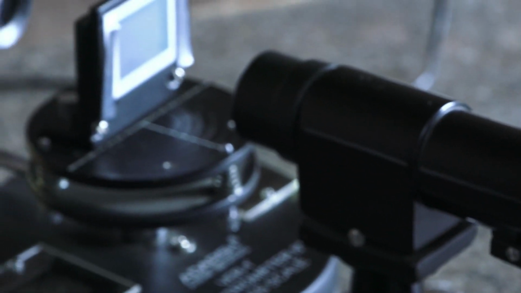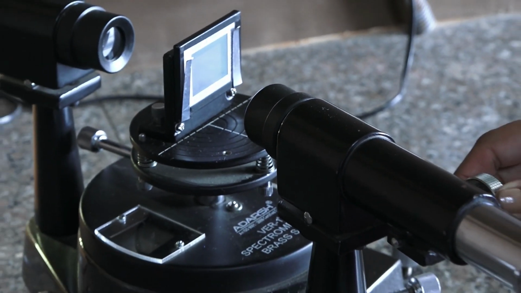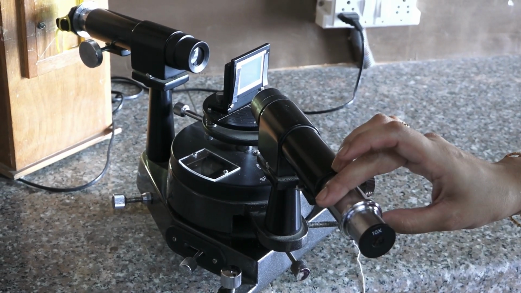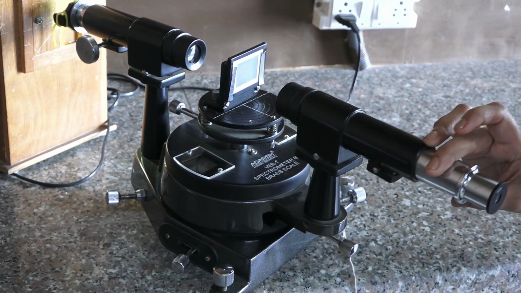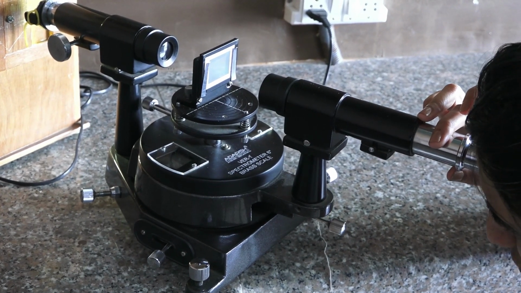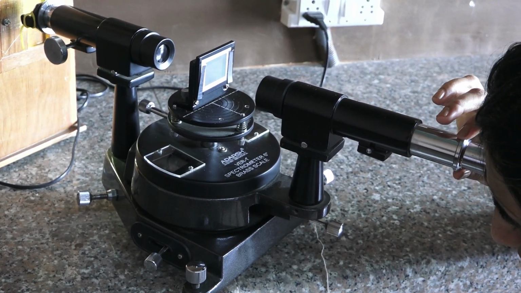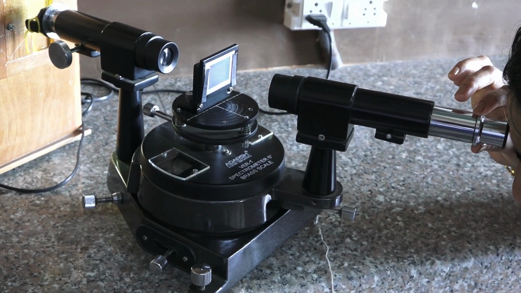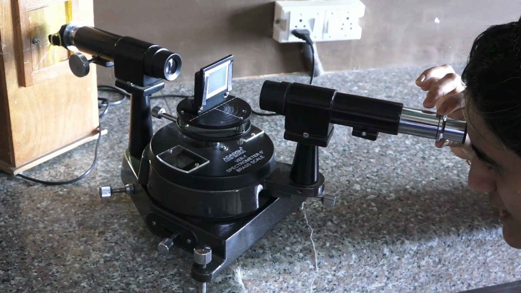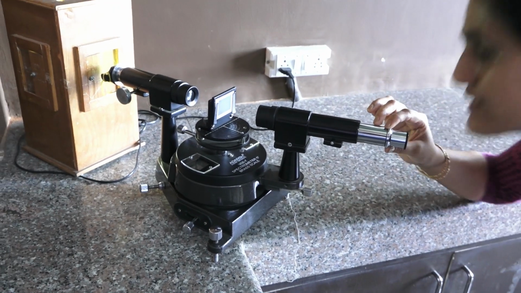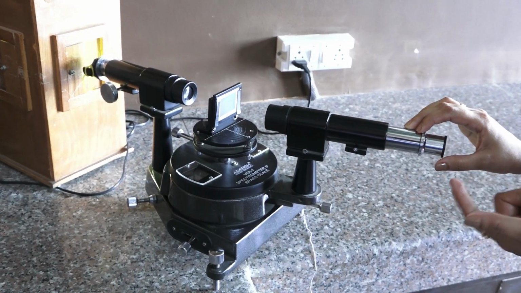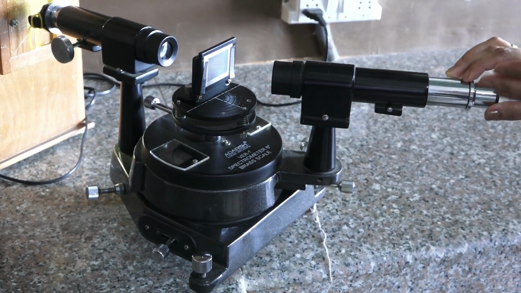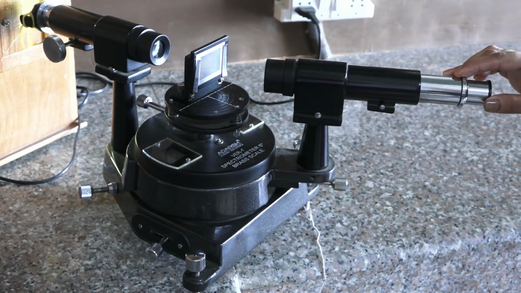So accordingly, I will take three readings on the left hand side, one for violet, second for yellow, third for red. Then in the second part, I will move my telescope back to the central image, that is the white light image, and then rotate my telescope towards the right hand side, and on the right hand side again I will fix my telescope on the violet line. Repeat the same process as I have explained for the left hand side, and we will take the readings of violet, yellow and red.